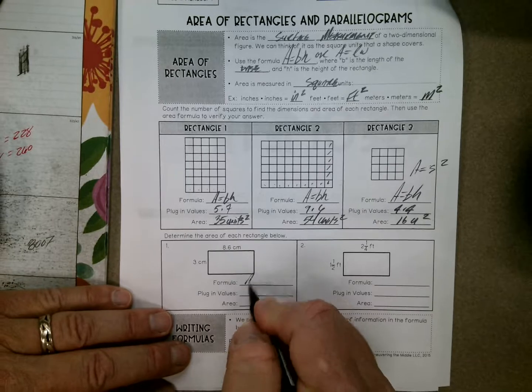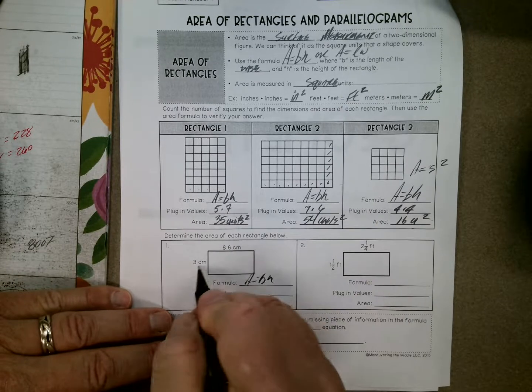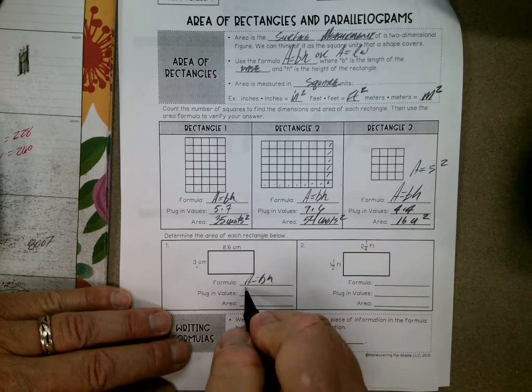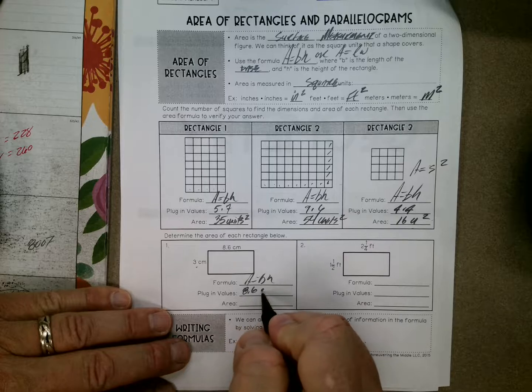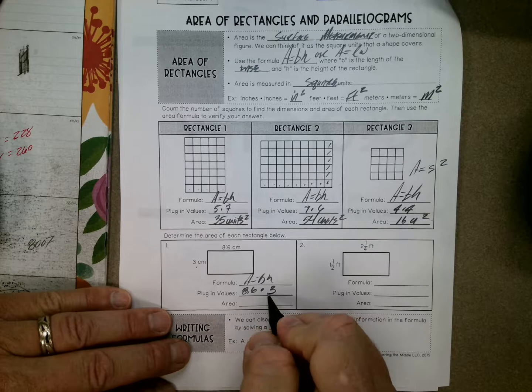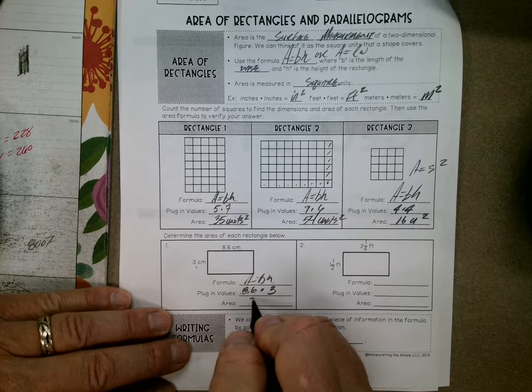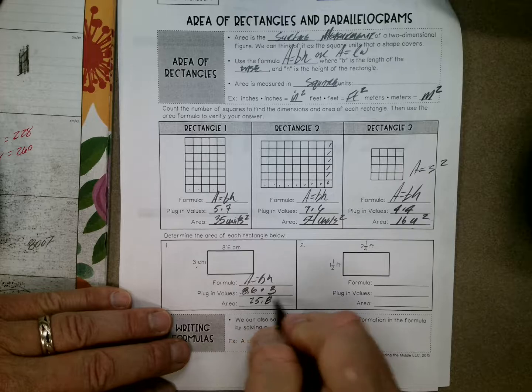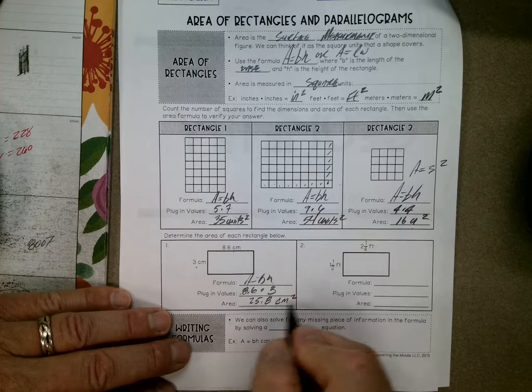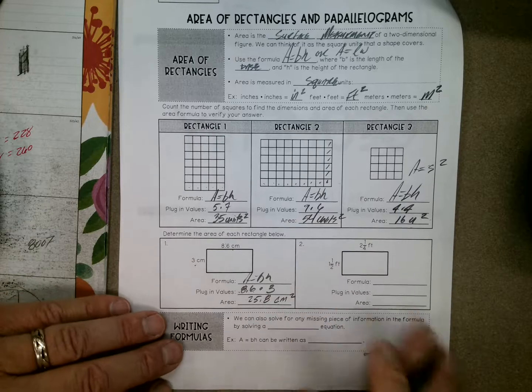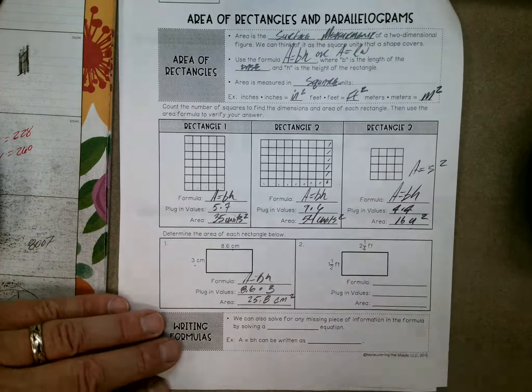Our formula is area is base times height. It's going to be the base of 8 6/10 times the height of 3. If you plug 8.6 times 3 into your calculator, you get 25 8/10, and it's in centimeters squared. It is vital that you label it correctly, and it's always in square units.